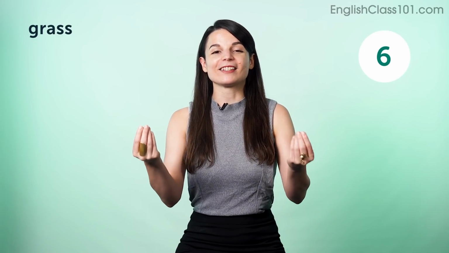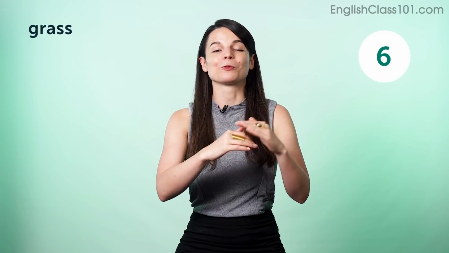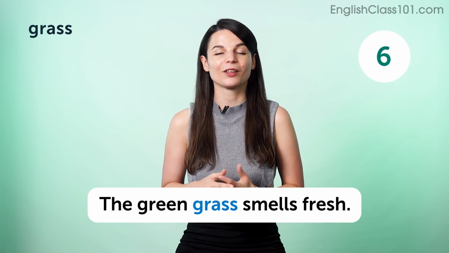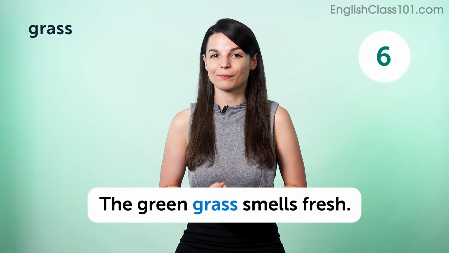People like to take care of the grass in front of their house. You can also find wild grass, so it tends to not be so green. You might see wild grass in yellow or orange colors. The grasses that you see in front of people's homes in the US tends to be a green color. The green grass smells fresh.